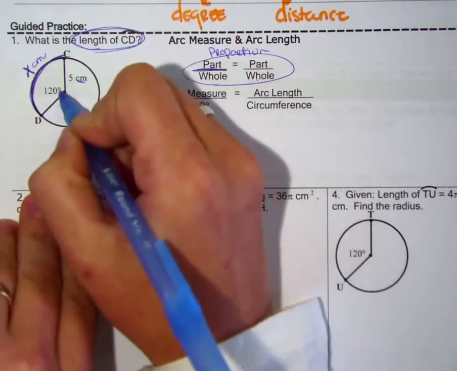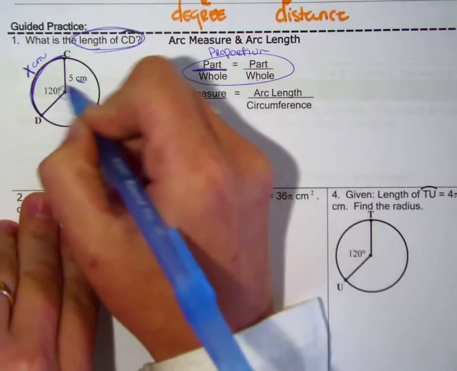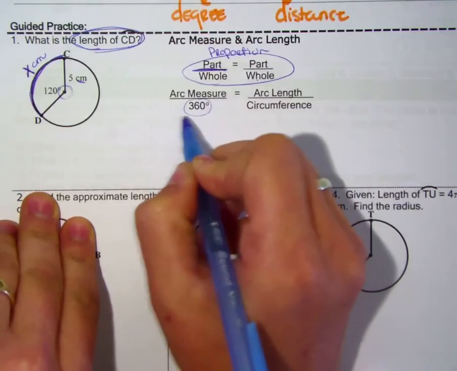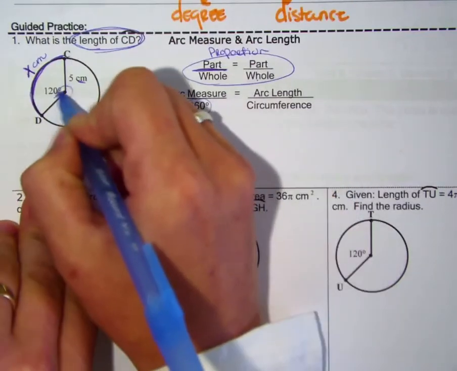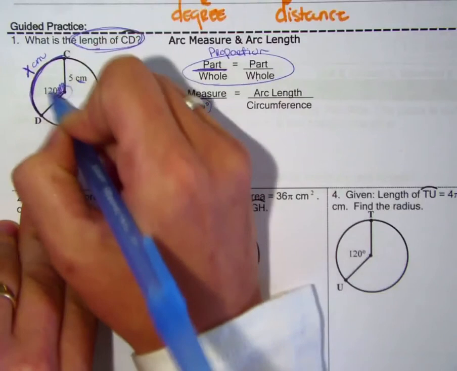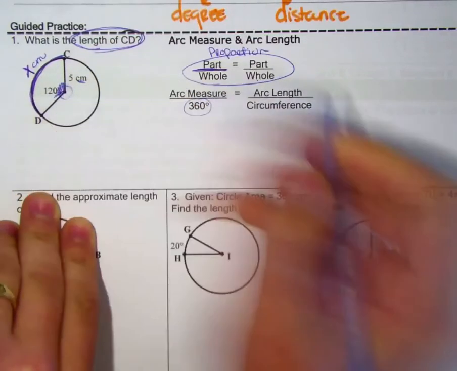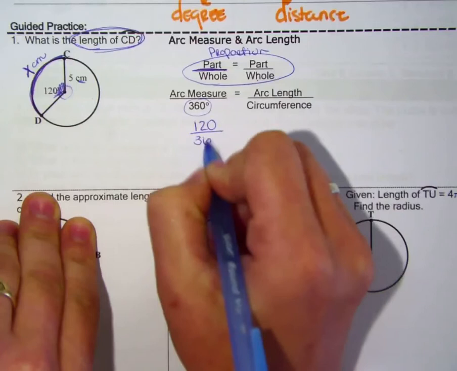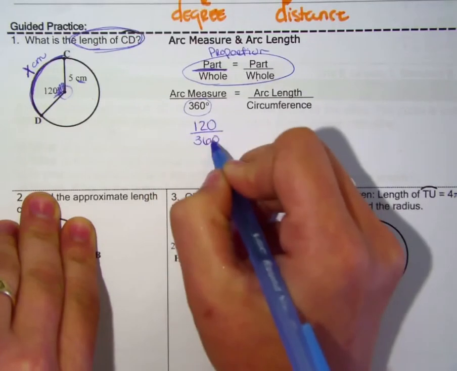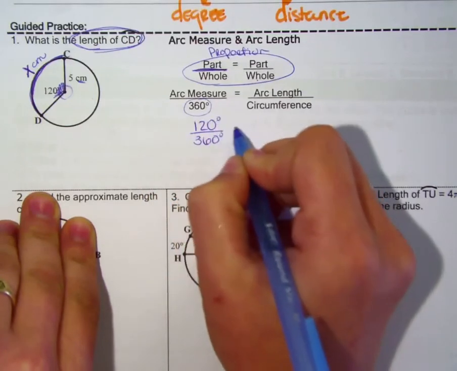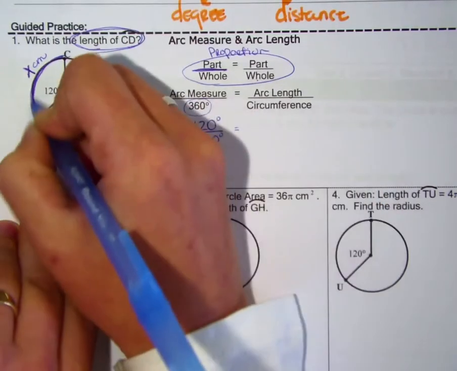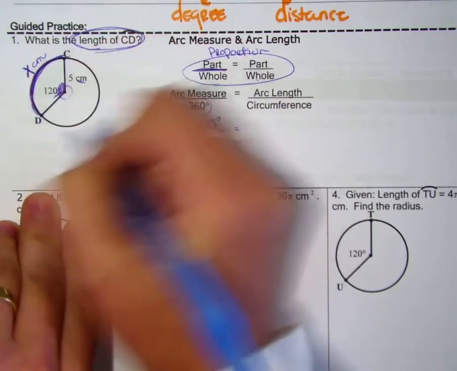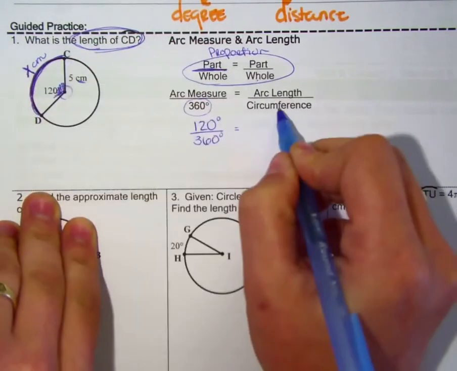We know that the whole measure of all the central angles will always be 360. And we know this part is 120 degrees. So we know 120 divided by 360. This proportion of degrees will be equal to the same proportion of the entire circumference.